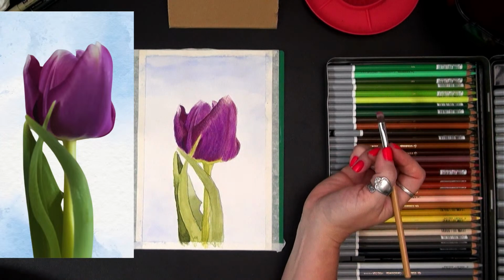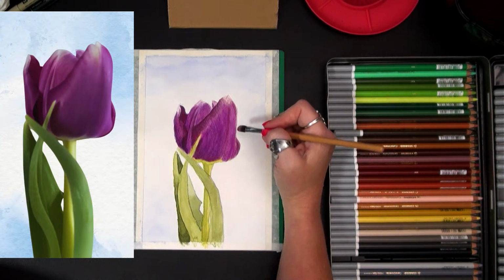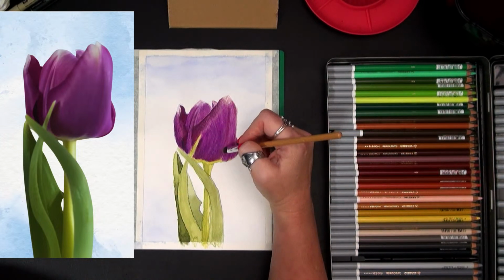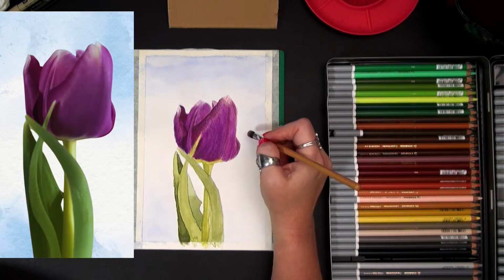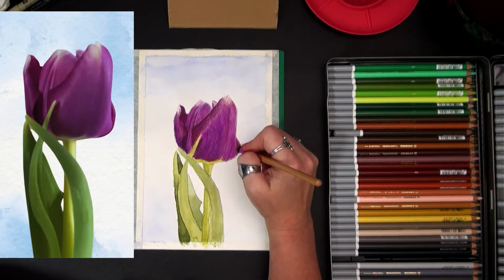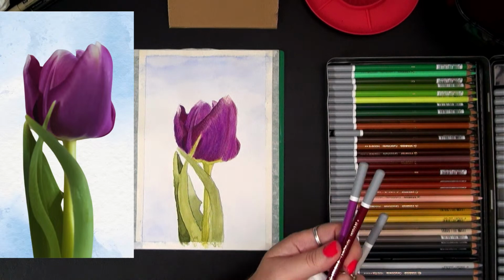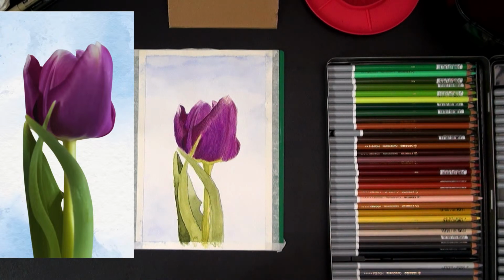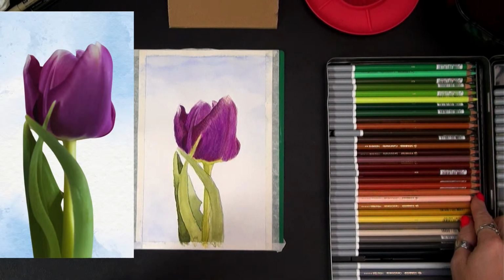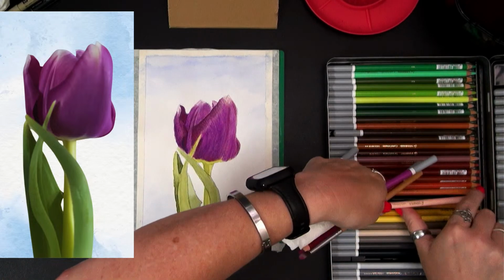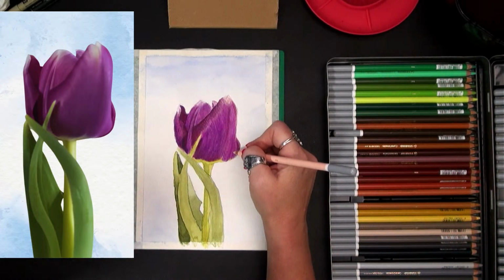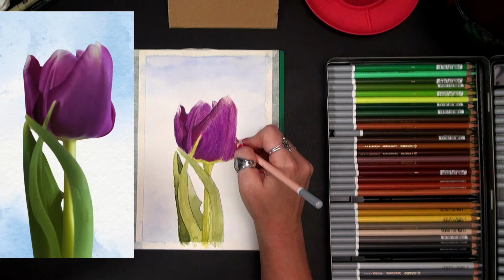Look at that. Oh, the brush definitely keeps me on my toes. I wish they had a lighter. There's just not enough colors. This needs to be lighter.